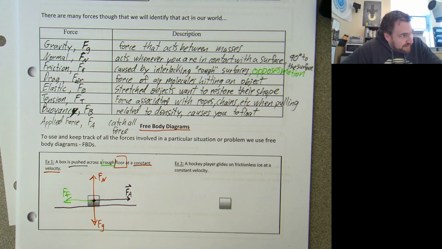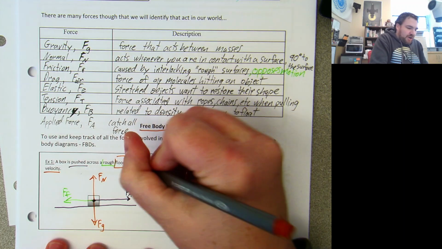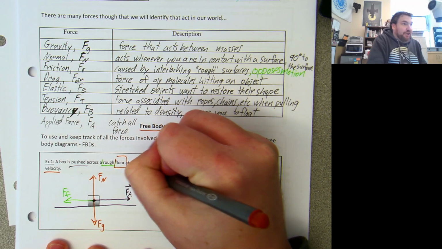Constant velocity implies what? You're next if he doesn't get it. Nope. Brad, you can pass too if you'd like. Ezra wants to take it. Acceleration 0. Constant velocity means a is equal to 0.